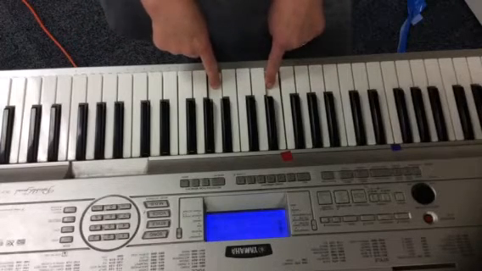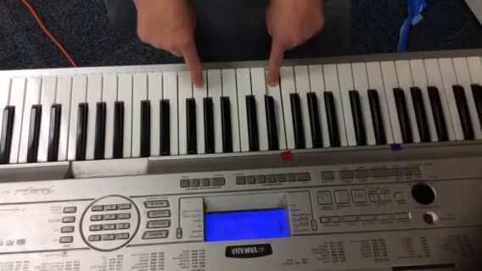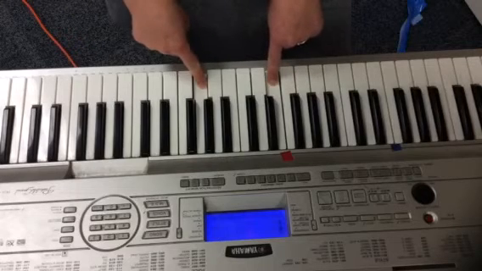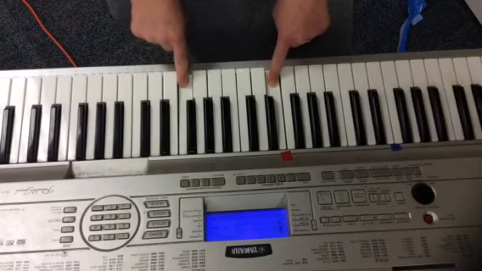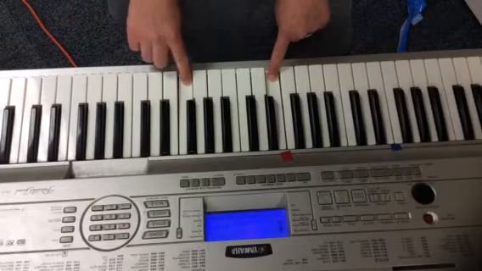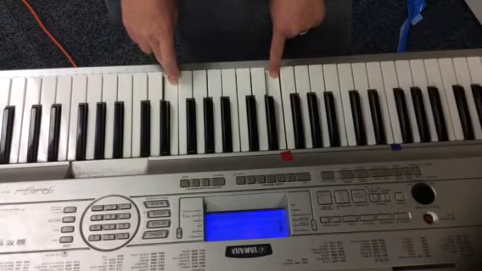That's a fifth. A sixth sounds really nice also. It sounds really good to our ear. It has that sweet tone. Seventh is kind of clashy, right? And an octave sounds like the same thing but high.